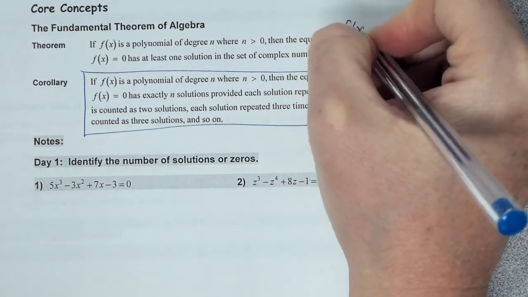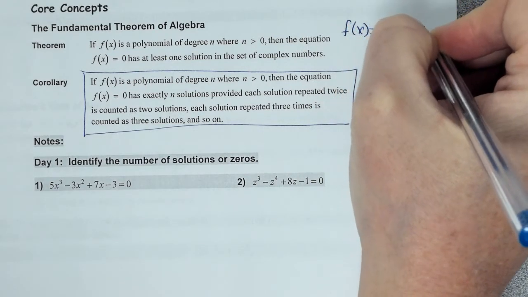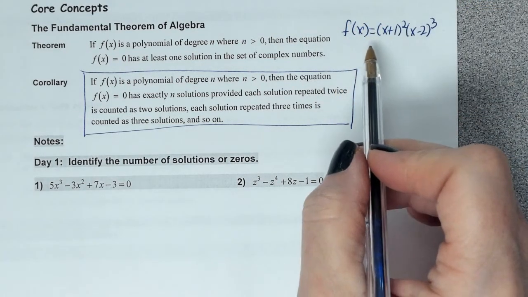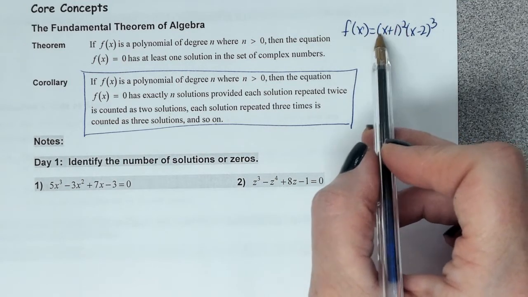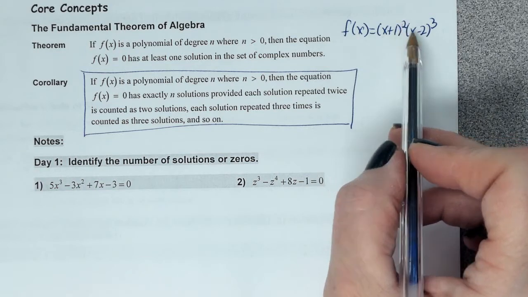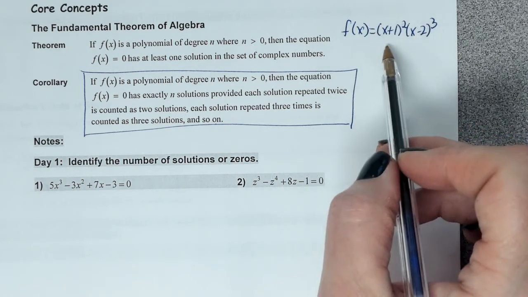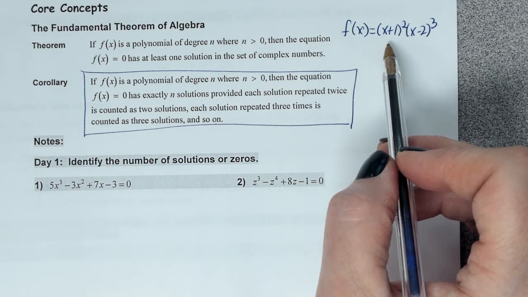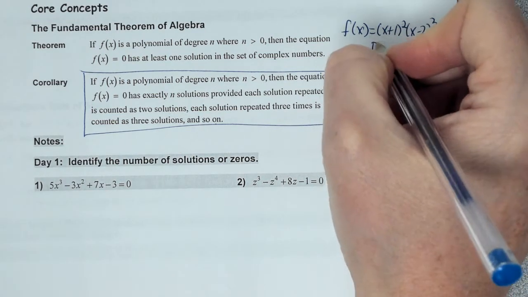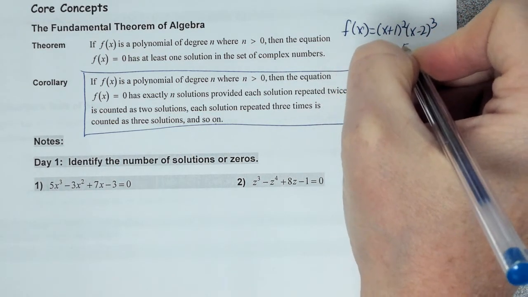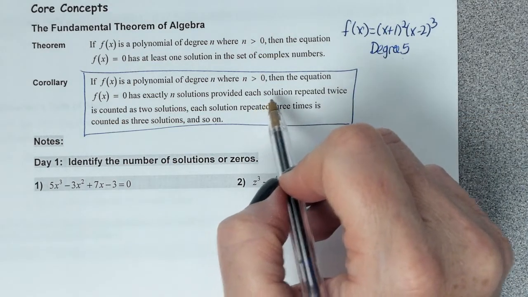Suppose I have a function x plus 1 squared times x minus 2 cubed. The degree of this x is really to what power? Second, and this is really to the third. So what altogether would that be then? X to the, not 6, fifth. So this is a degree 5 polynomial, which means it has to have 5 solutions based on this corollary.